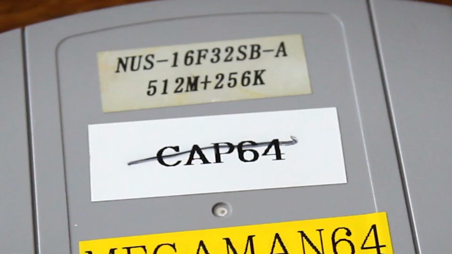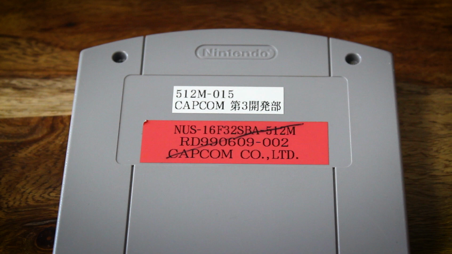The number after that describes the circuit board. And the second number describes the amount of flash memory. So for example, the 512 you see is 512 megabits, which is 64 megabytes, which is the biggest that an N64 cart could be. Although the actual retail game size is actually a bit less than that.